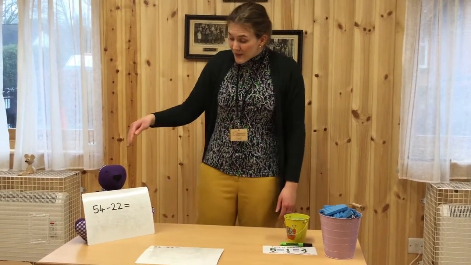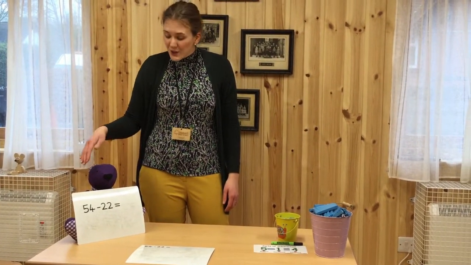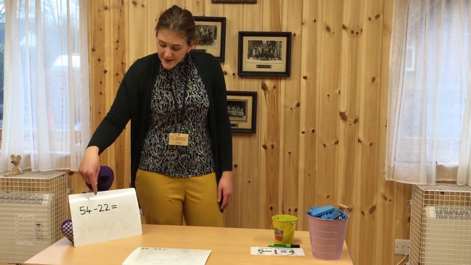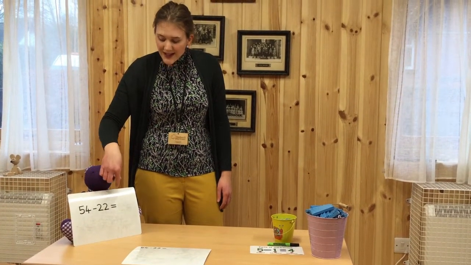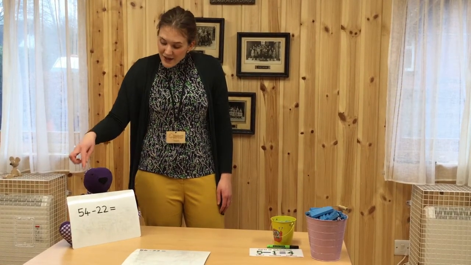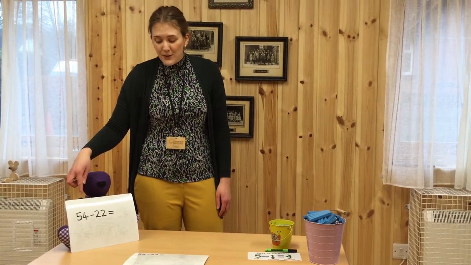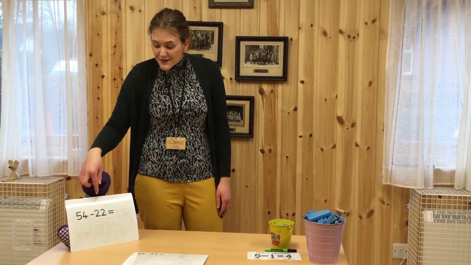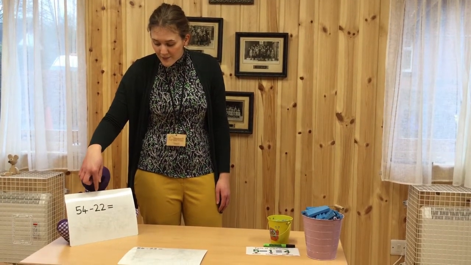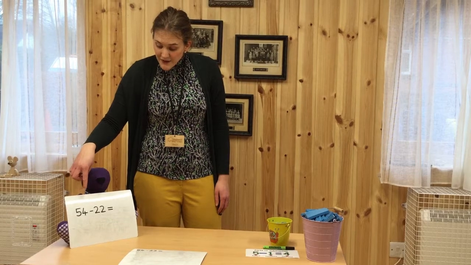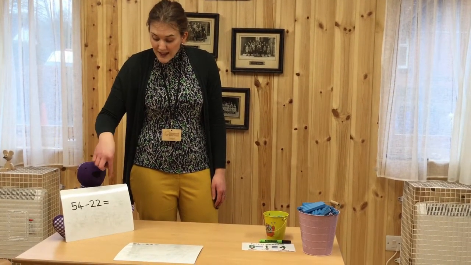Hello Purple class, and next is the pictorial way of solving a subtraction calculation. Cadbury Bear has still got that same calculation, which says 54 subtract 22 equals. I wonder if you can remember that special vocabulary. This 54 is the minuend because it's the number with the greatest value. We're going to subtract the subtrahend, which is this number here. So this says 54 subtract 22 equals, and what we're going to end up with here is the difference.